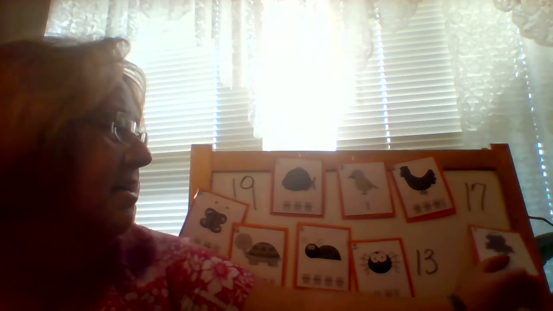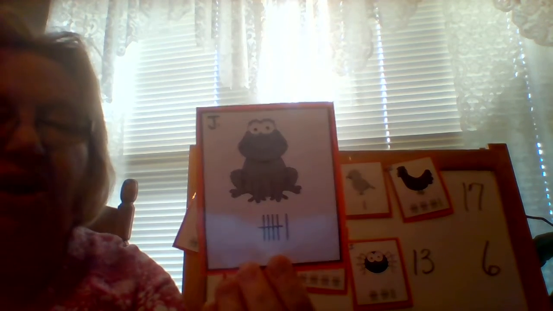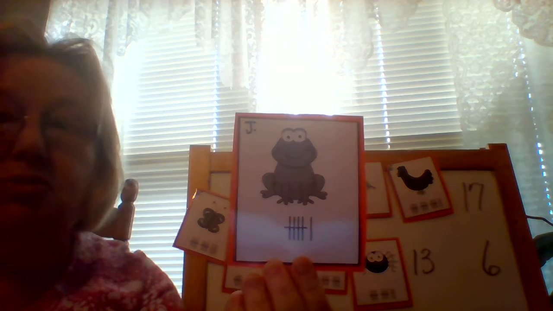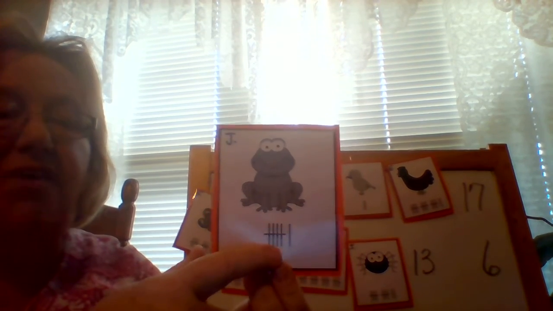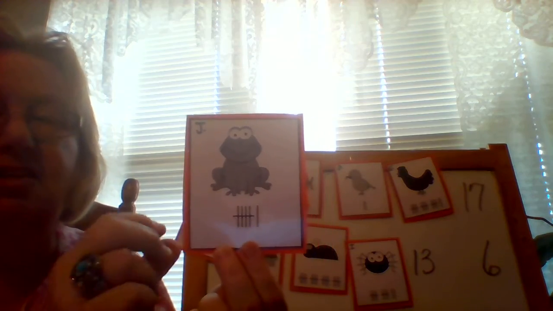Oh, J. J was a frog. This one was not hard at all, even though Miss Midland said it was going to be a hard one. This one's pretty good. I bet most of you said, oh, that's 5. 1 more is 6. 5 plus 1 is 6. Good job.